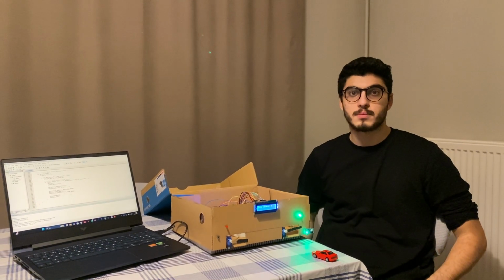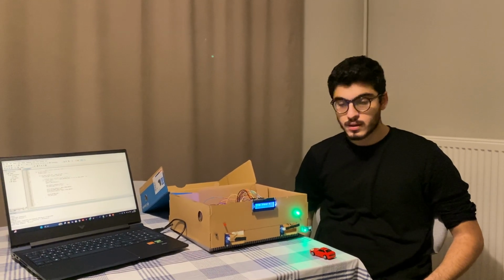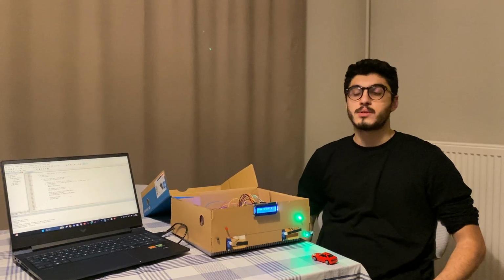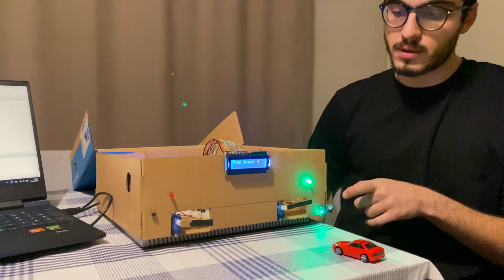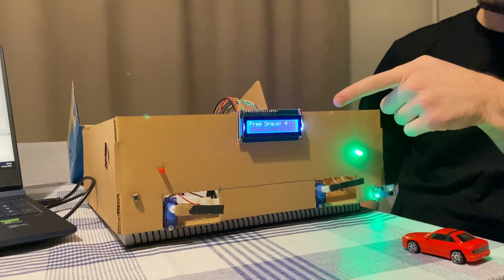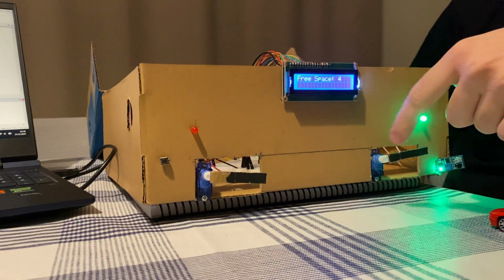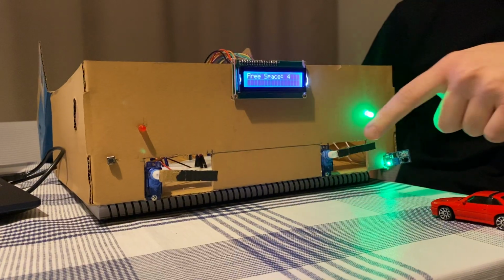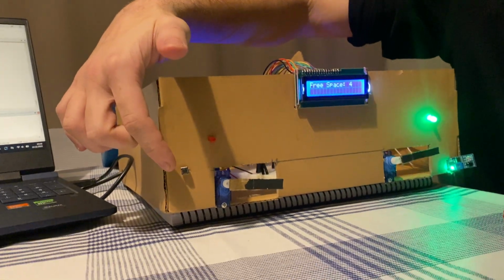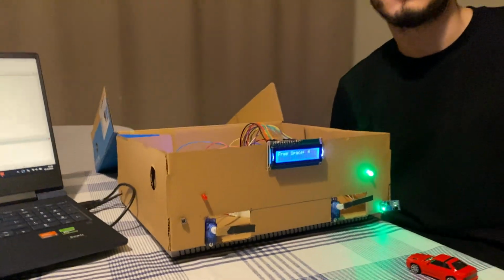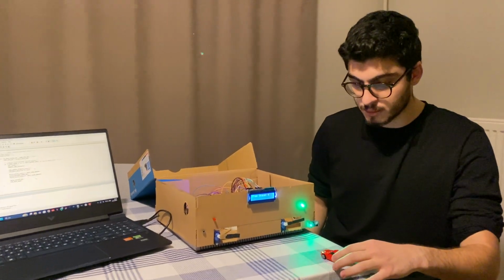I'm an EEE student at Bilkent University and this is my 212 term project. My project aims to simulate a parking garage. It utilizes one infrared sensor, one 16x2 LCD module, two servos as you can see here and here, one exit servo and one entrance servo, and it also uses a simple button to simulate people paying a parking fee. Let us begin the simulation.